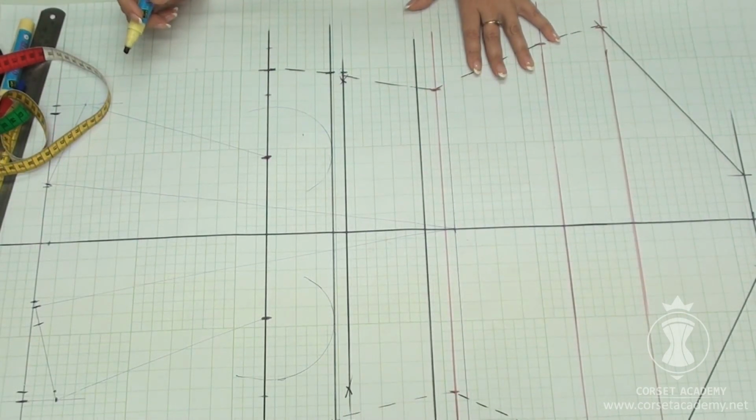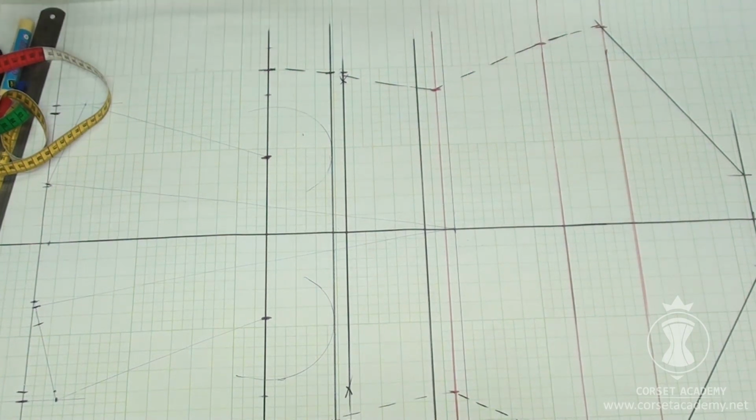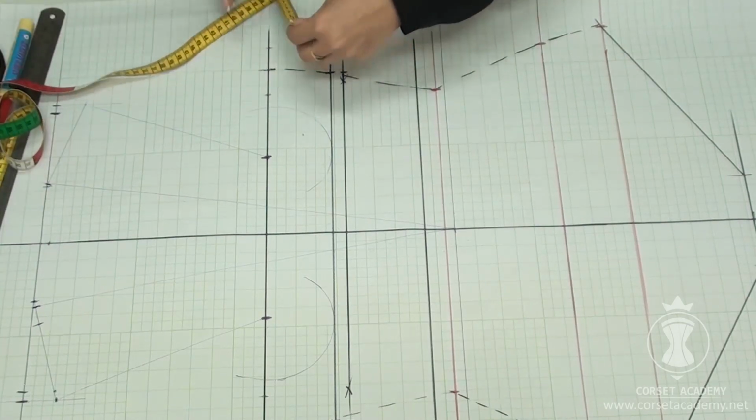Looking at the draft, I noticed that the cups stand way too far from the neckline, so I've decided to mark 6 centimeters inwards from the bust line notches of the back and not the front to move the cups closer to the edges of the neckline.